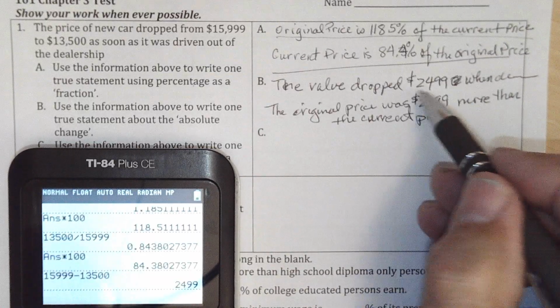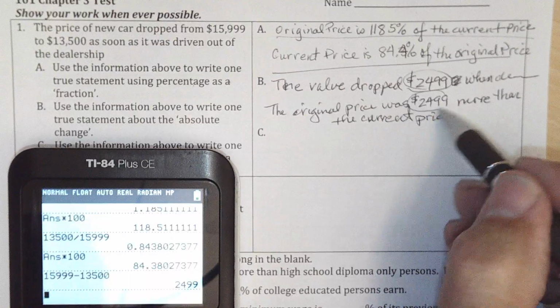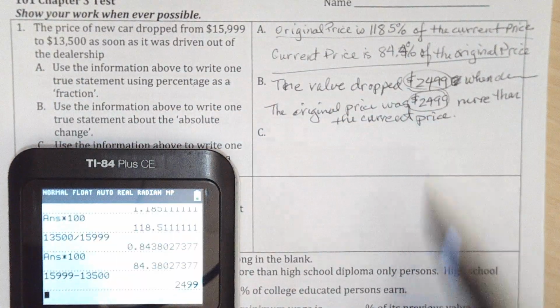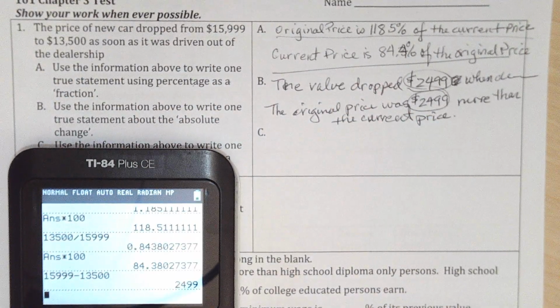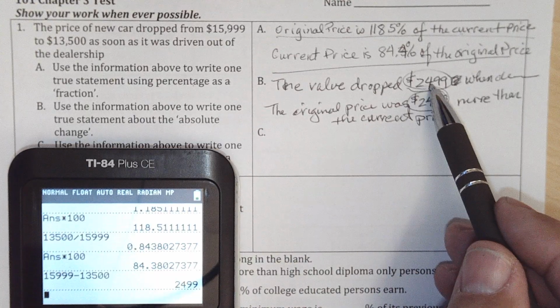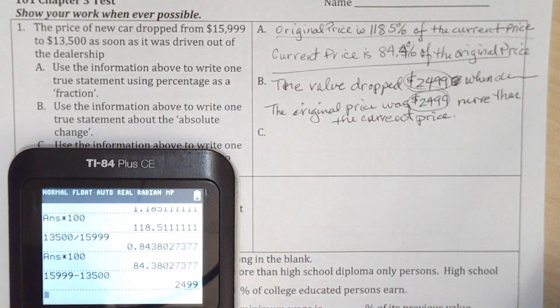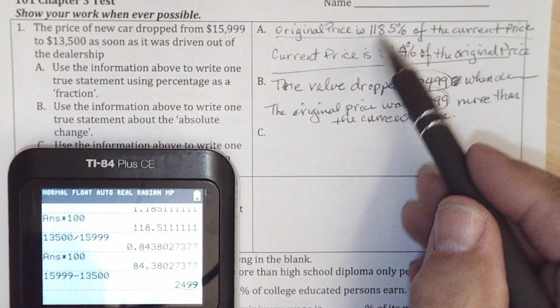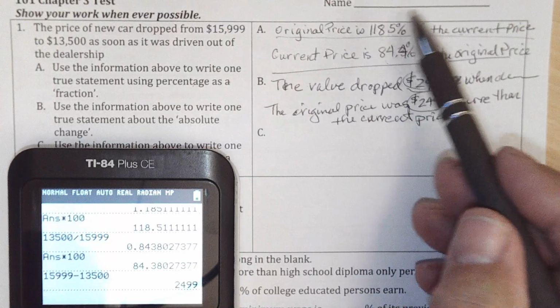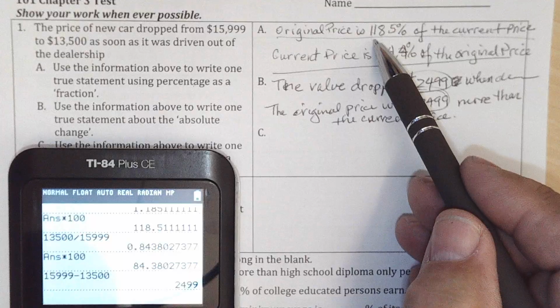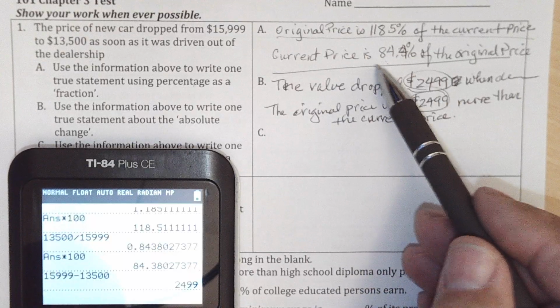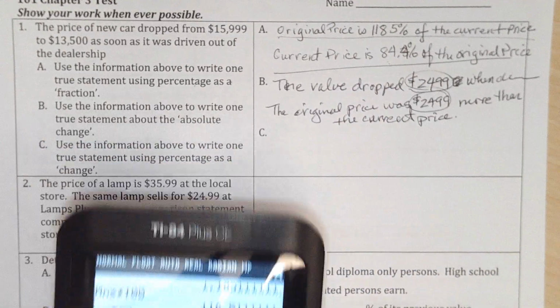Okay, so we're just showing the difference in the two prices and how they compare. This is called the absolute change, the difference in the two. This is a fraction thing. This is 118 out of 100. This is 84 out of 100, a fraction.